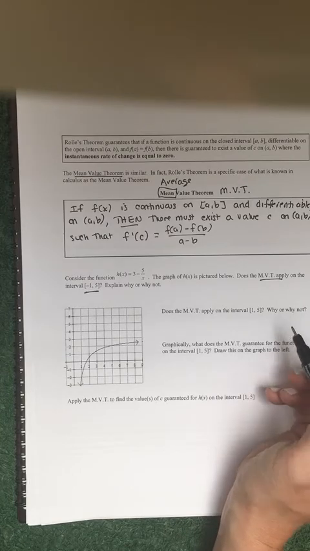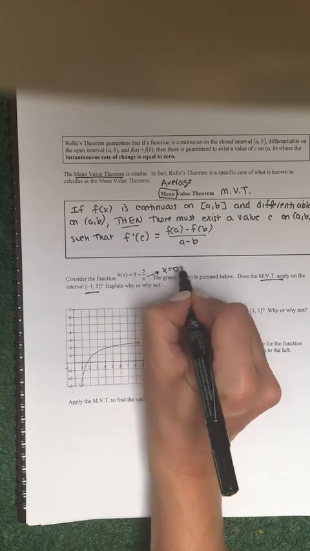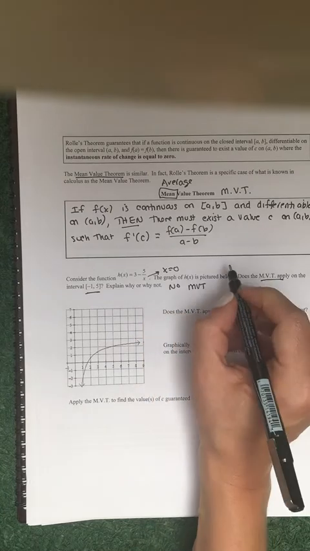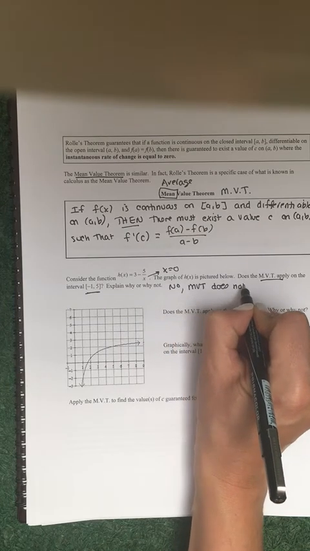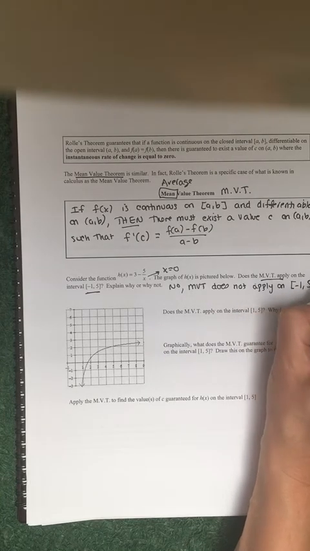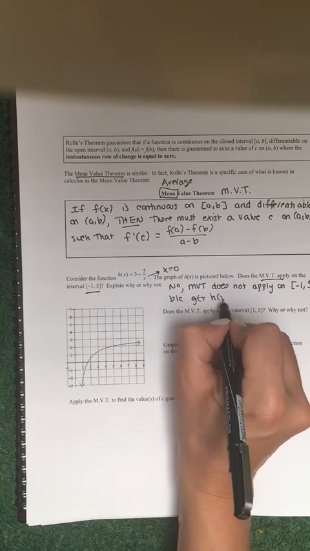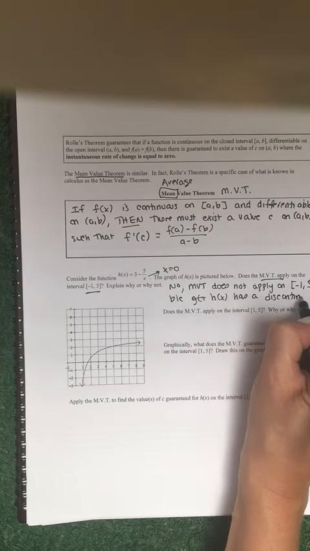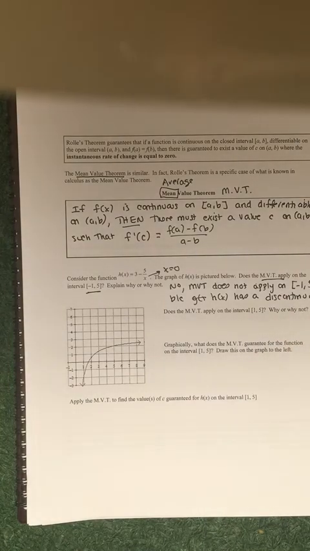And the first condition says it has to be continuous on the whole interval, but this tells us that we have an asymptote at x equals 0. So no, we cannot use the mean value theorem. So no, mean value theorem does not apply on this particular interval because h of x has a discontinuity at x equals 0. So that interval is no good.